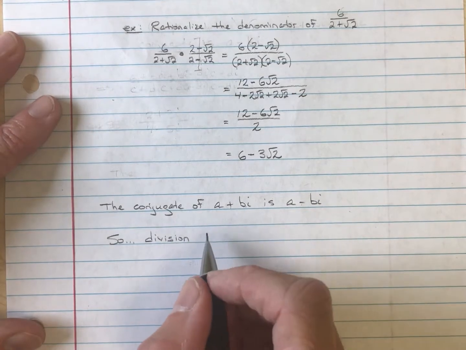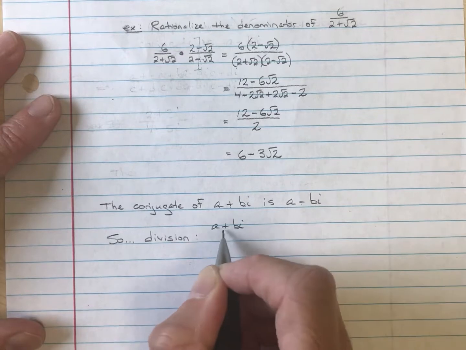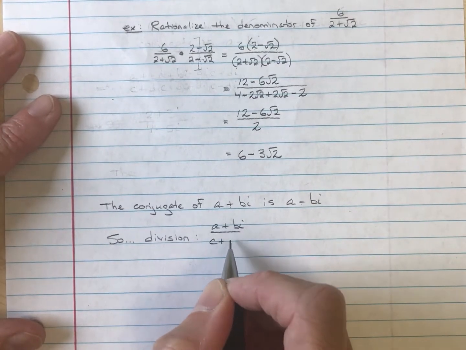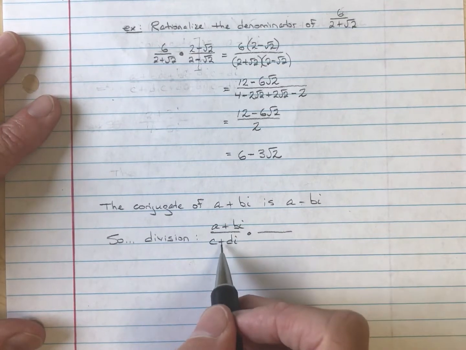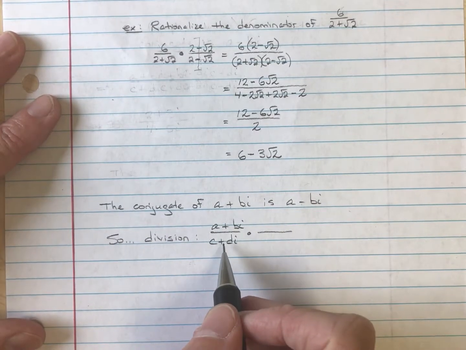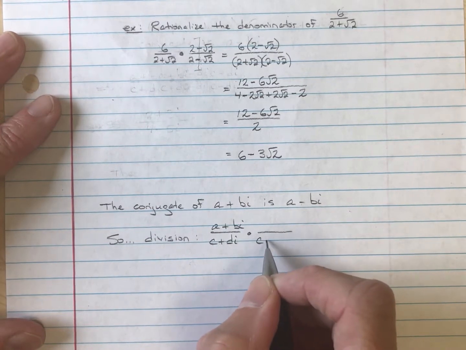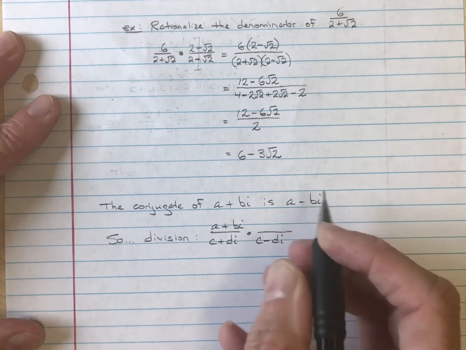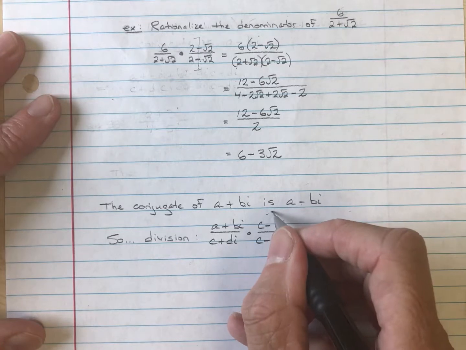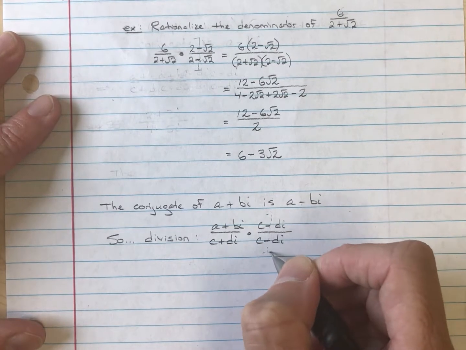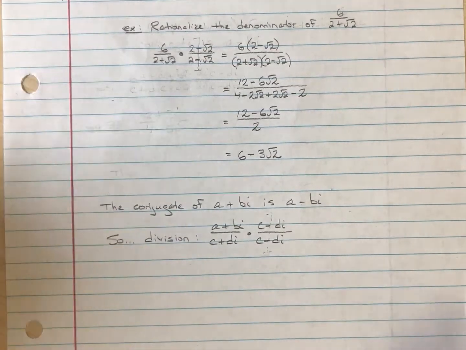So division. A plus bi divided by c plus di. We're going to multiply the numerator and the denominator by the conjugate of the denominator. Well, the denominator is c plus di, so the conjugate in this case is c minus di. And we'll multiply numerator and denominator by that because this, of course, is multiplying by a 1, and multiplying something by 1 does not change its value.